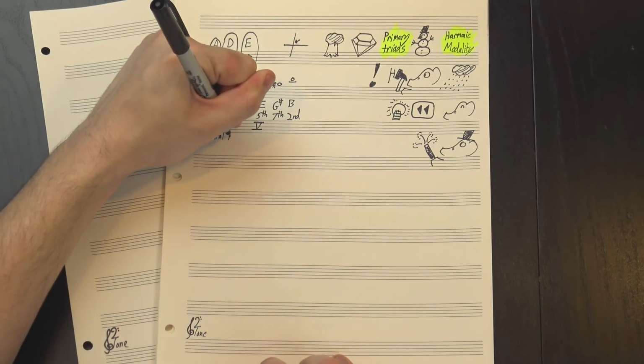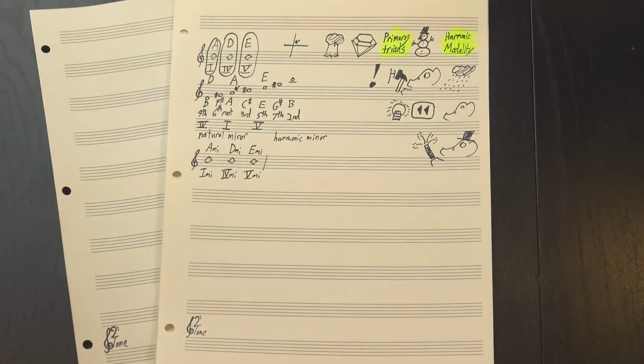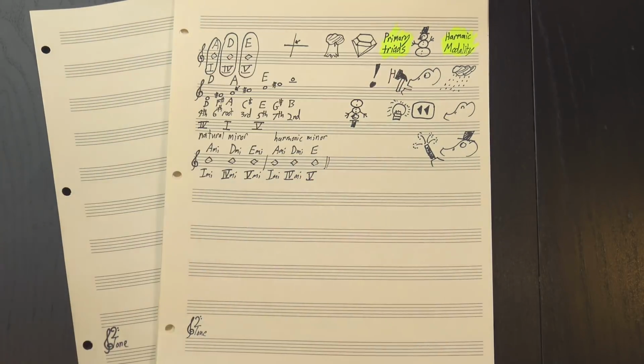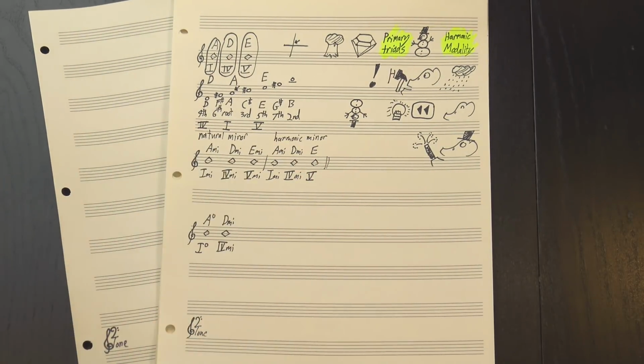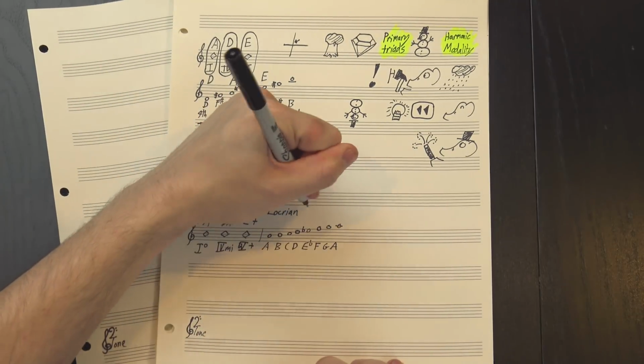Let's say you wanted to build natural minor. That's 1 minor, 4 minor, 5 minor. How about harmonic minor? That's 1 minor, 4 minor, 5 major. You can even add in weirder chord qualities. If we take 1 diminished, 4 minor, and 5 augmented, we get this, which is called Locrian natural 9.